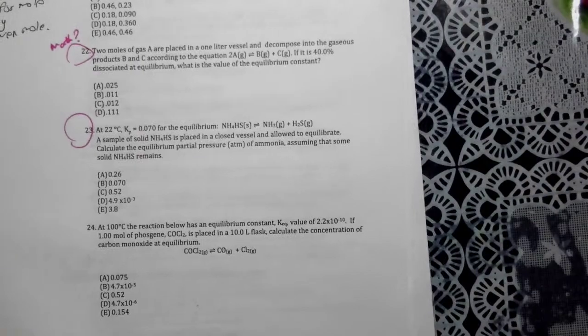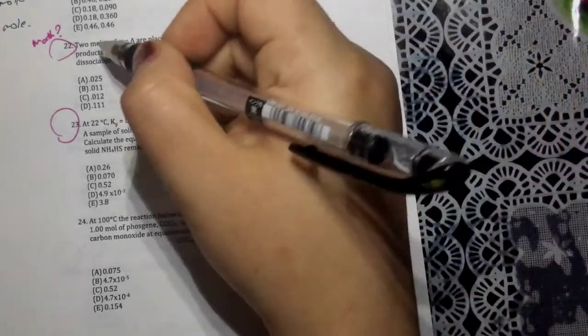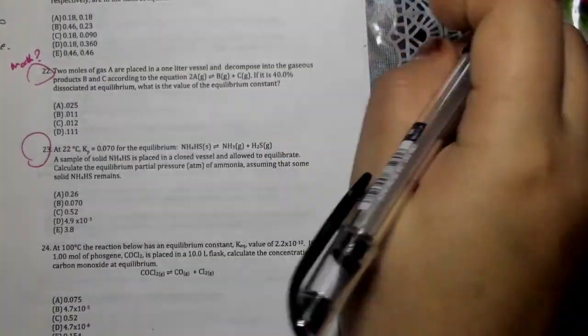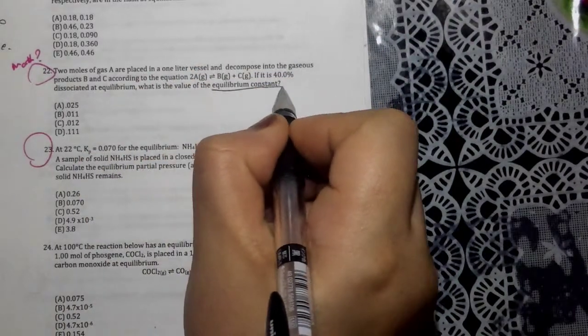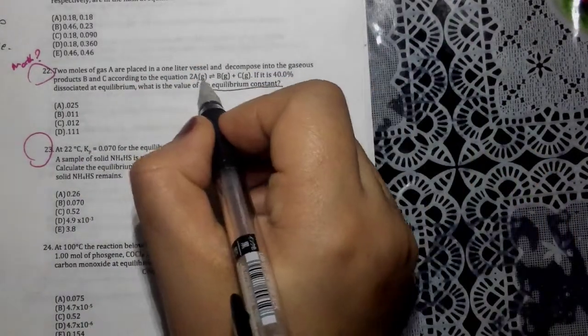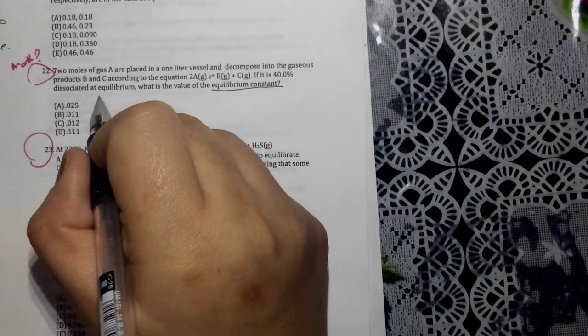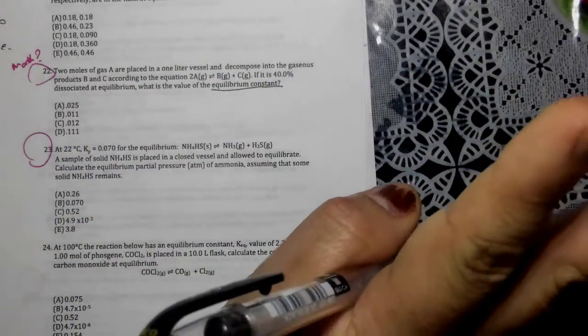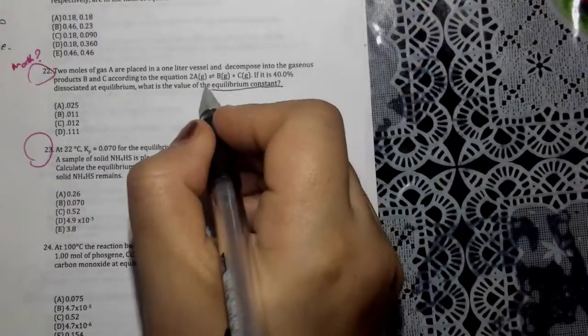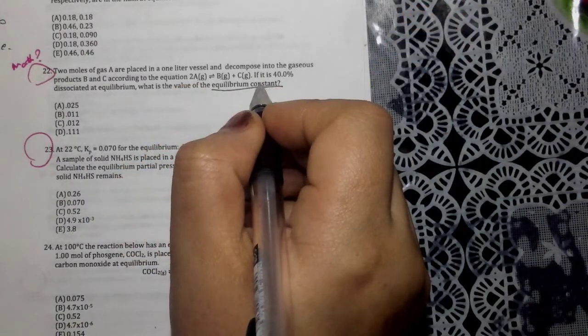There's a lot of math still. Okay, 22. 2 mole of this. What is the value of equilibrium constants? A, B, C, and 40% is dissociated at equilibrium. Okay, 40% dissociation. So what's happening?